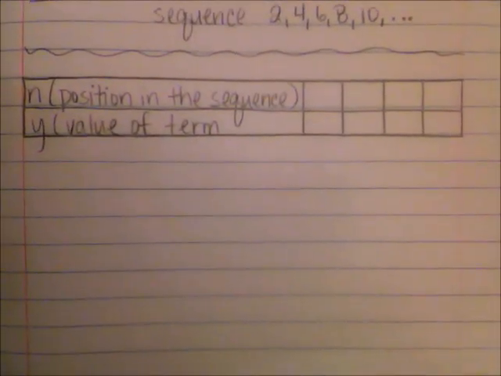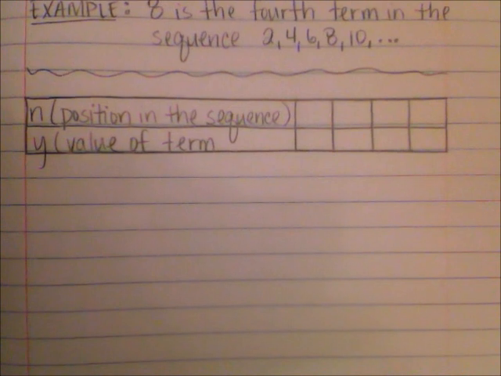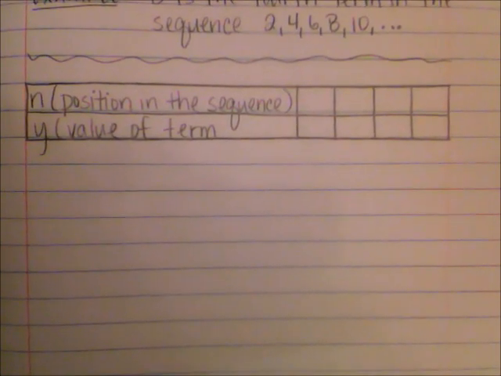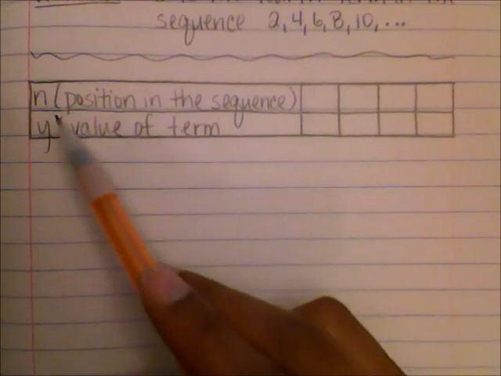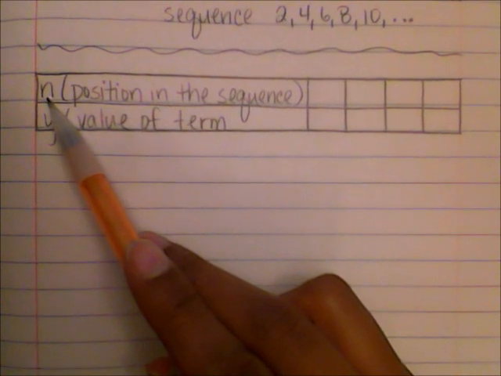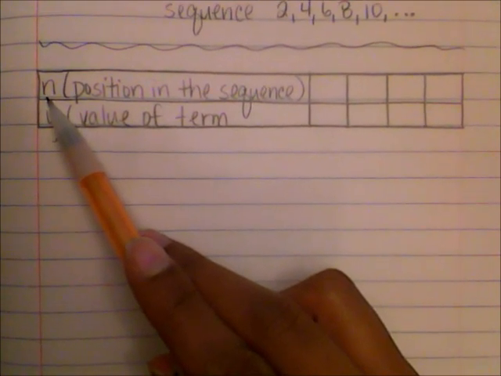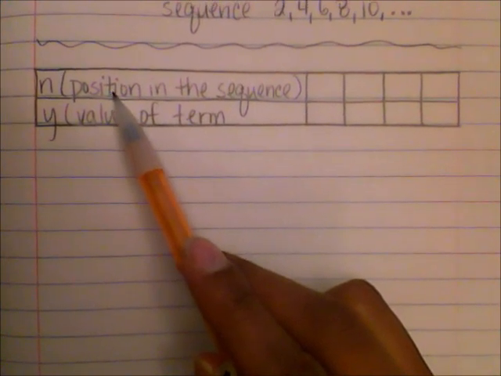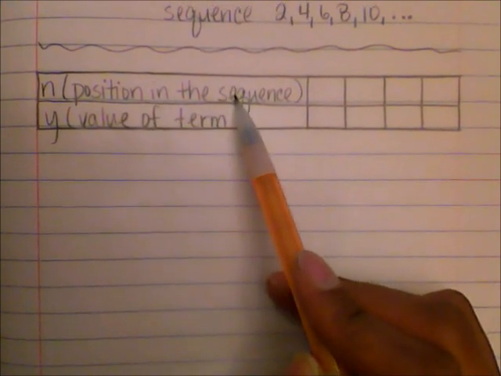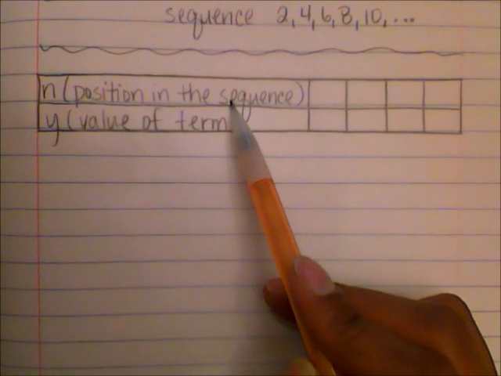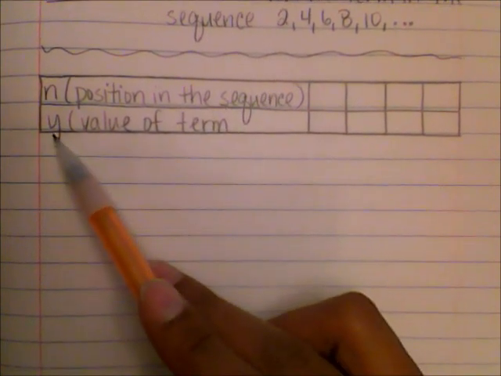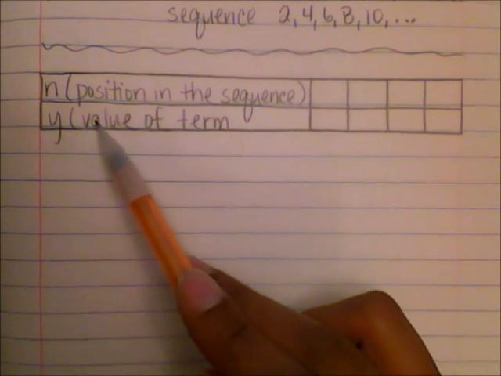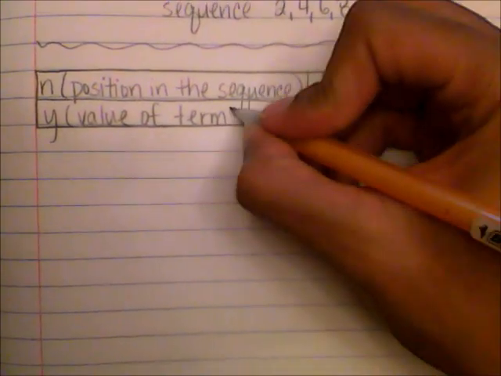Okay, so what I've done is I've created a table underneath the last word in our vocabulary list. So why don't you take a moment, pause the video, and copy the table down exactly the way you see it. Right here I have the variable n. Remember, a variable just represents an unknown. And I'm using the variable n to represent a term's position in the sequence. And I'm using the variable y to represent the value of the term.